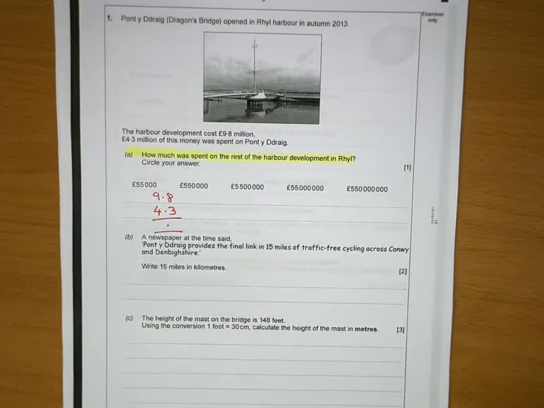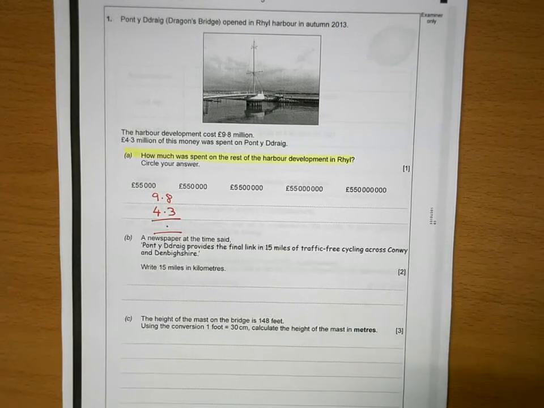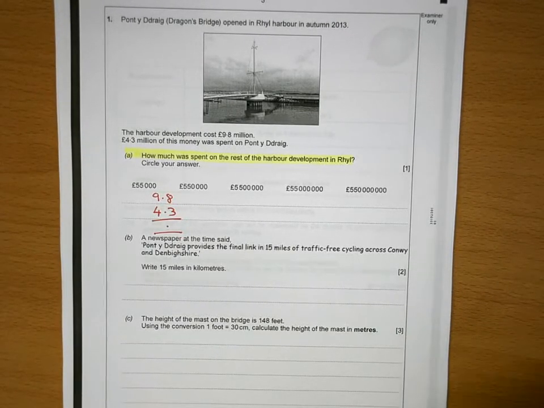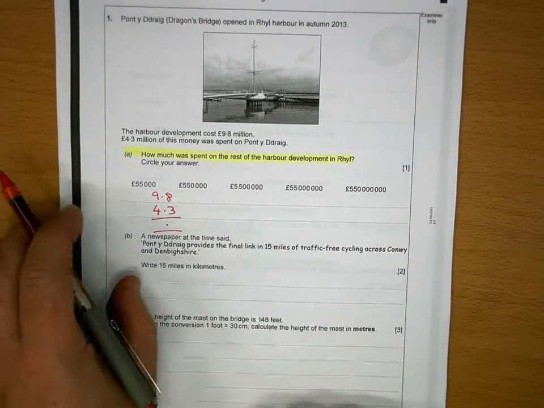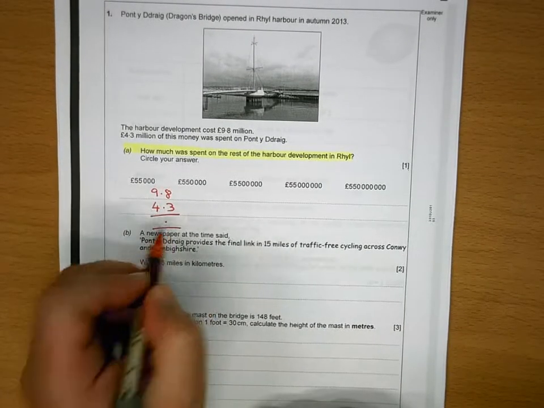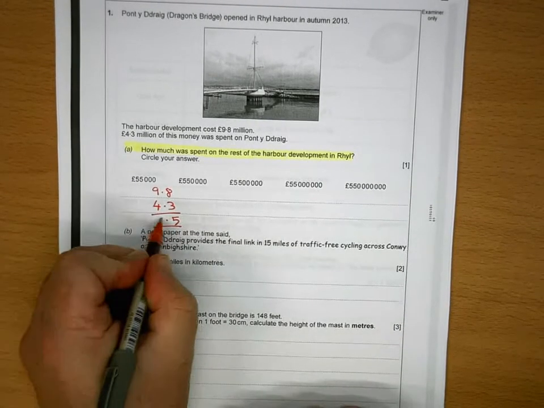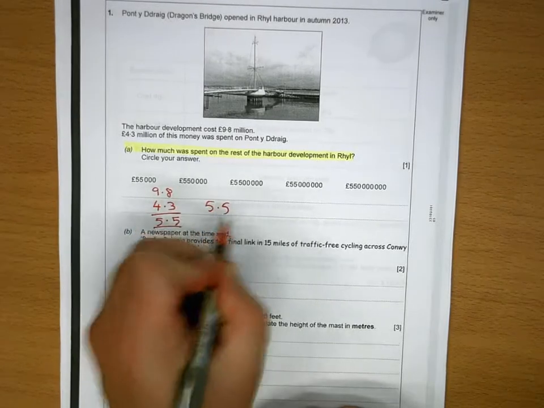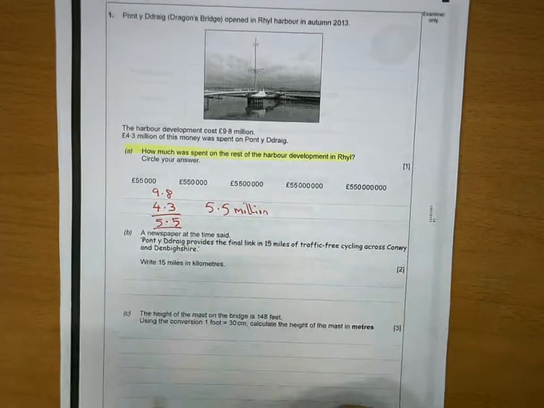As I've said to my class many times over the last couple of weeks, with GCSE maths, they're going to be testing things you learnt in primary school. Non-calculator addition, subtraction, multiplication, division is something you are going to need to rely on to answer these questions. So if it's something you're rusty at, then you need to practice. This one's straightforward. 3 from 8 is 5. 4 from 9 is 5. So it's going to cost 5.5 million, the rest of the harbour development.